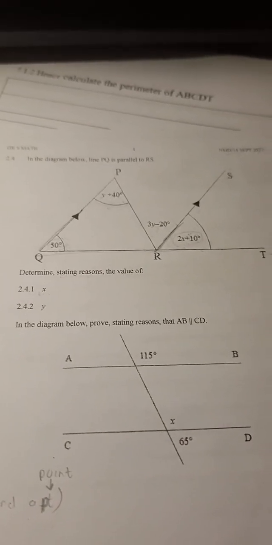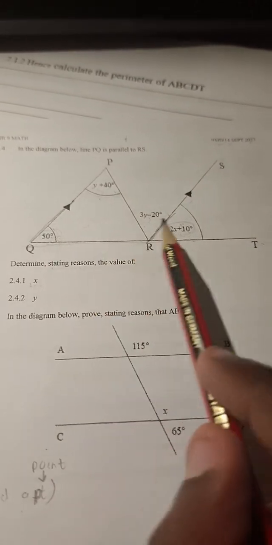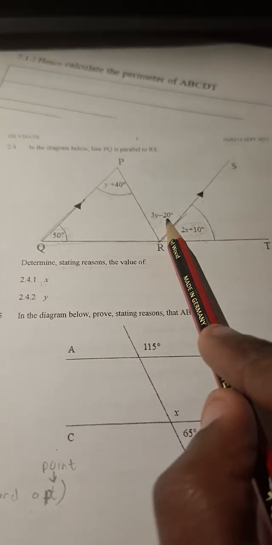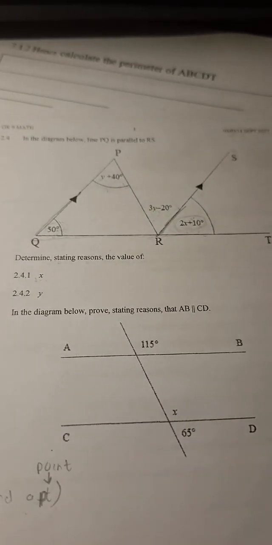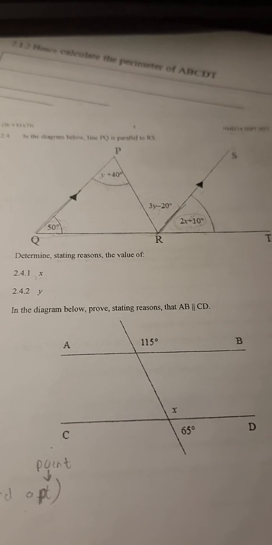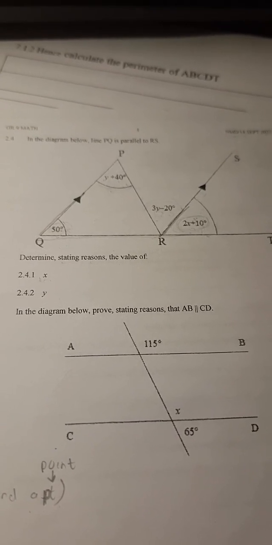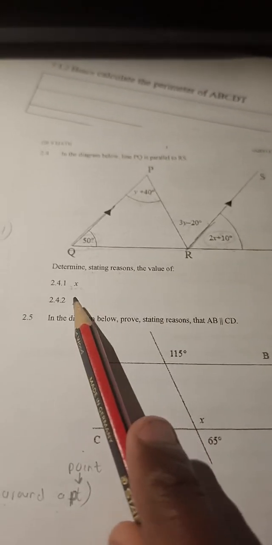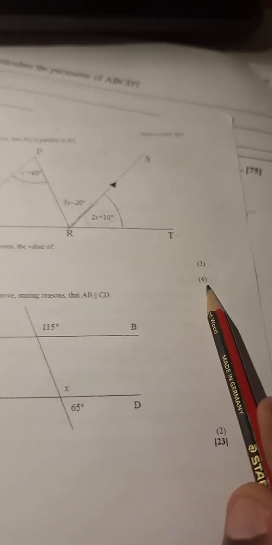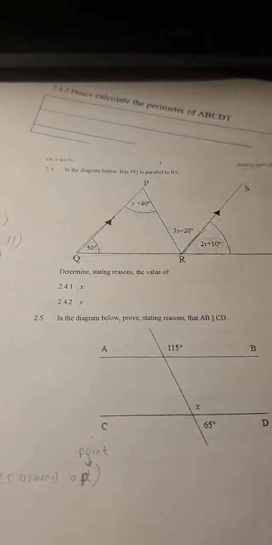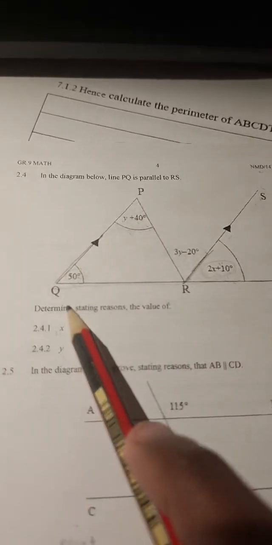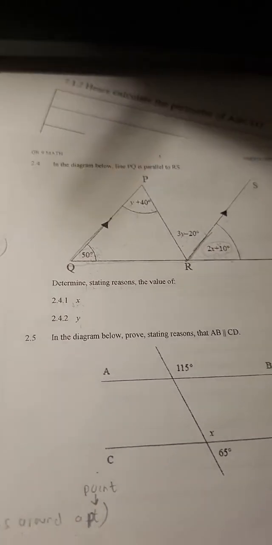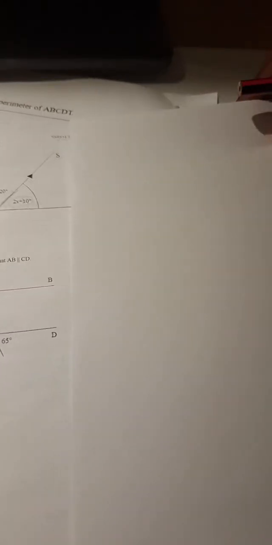So do you see? I can use corresponding angles to find X. I can use alternate angles to find Y. Are you with me, guys? 3 marks to find X. 4 marks to find Y. So let's find then the value of X. Okay. Let's find the value of X.